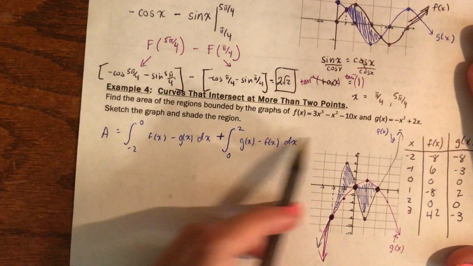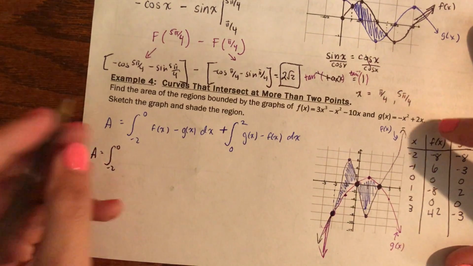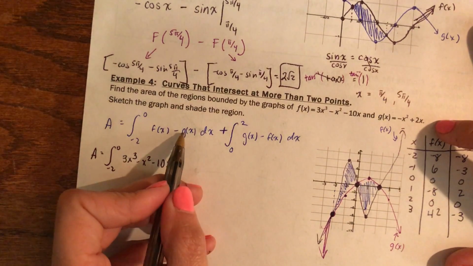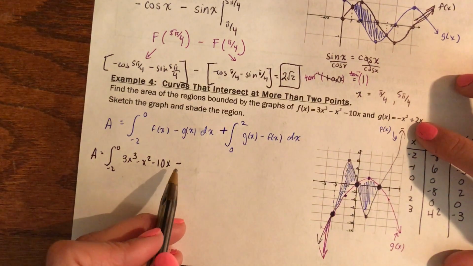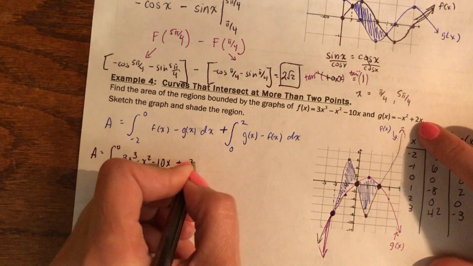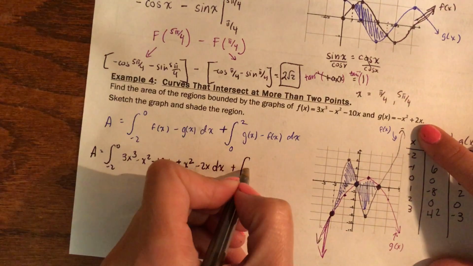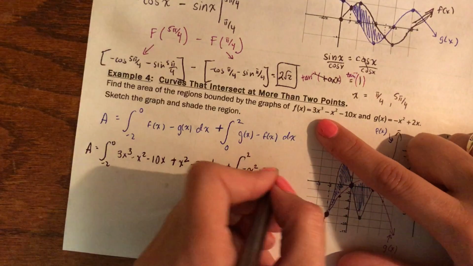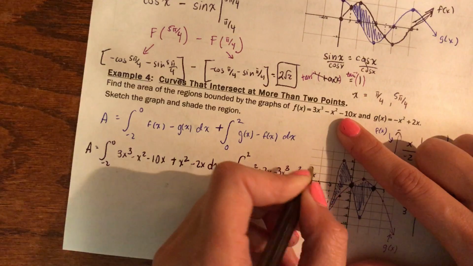Okay, so if you were to substitute in these equations, you'll get f of x minus g of x. I'm going to distribute the negative as I go. All right, so since it's a minus and a negative here, it's going to be plus x squared minus 2x. Okay, and then g of x, this is from 0 to 2. Again, minus 3x cubed plus x squared plus 10x dx.